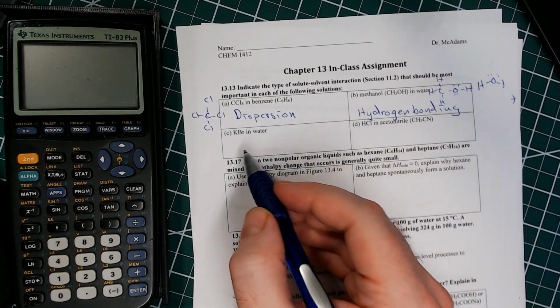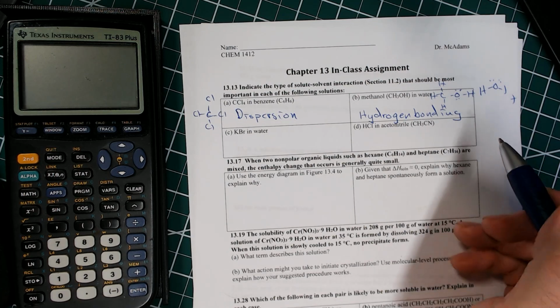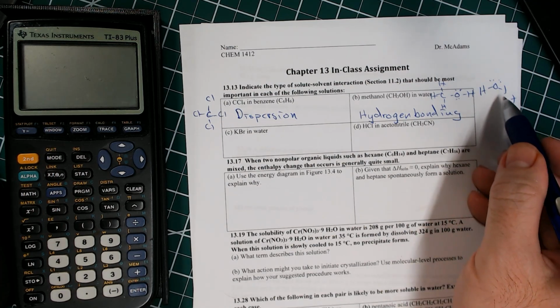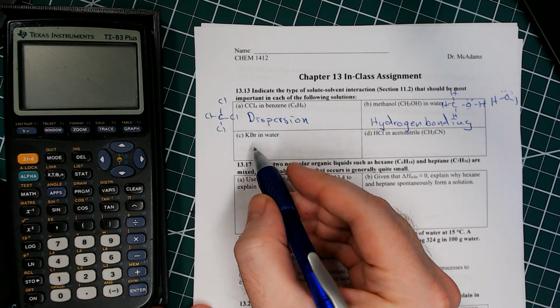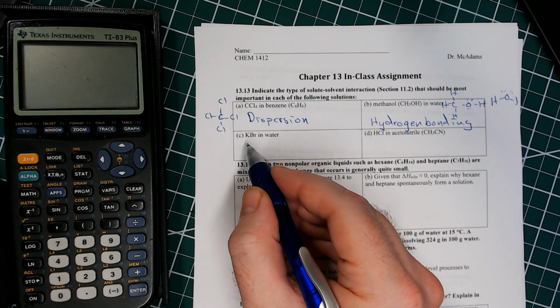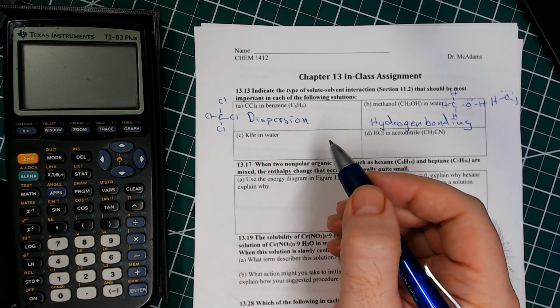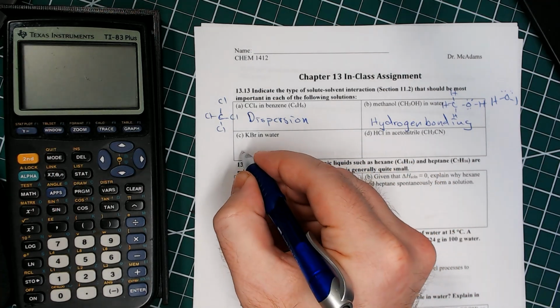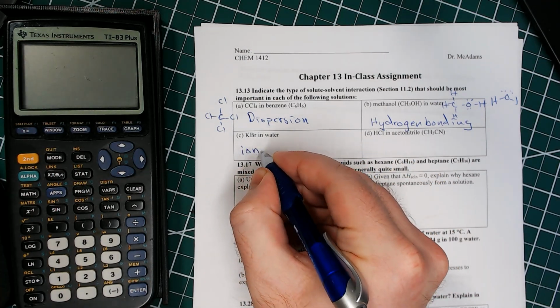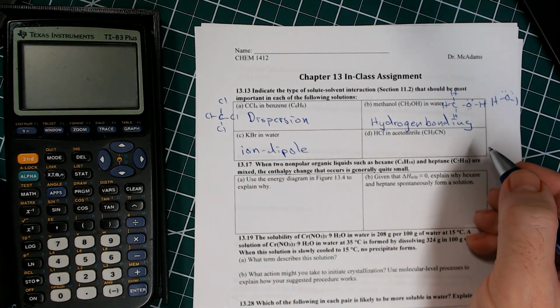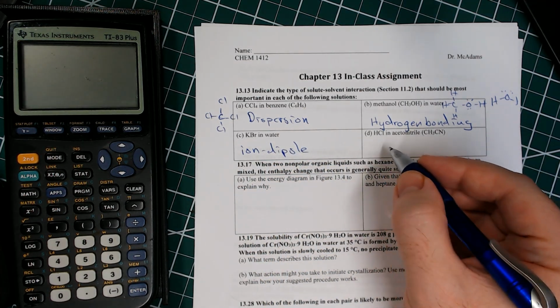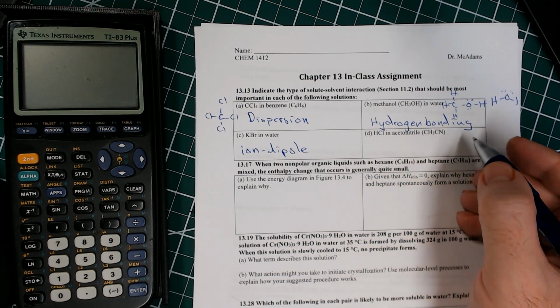All right, for our next one, KBr and water. I'm not even going to draw this out. We already know what the water looks like. But for KBr, that's an ionic compound, and when it dissolves in water, the most important interaction there is going to be ion-dipole. So ion-dipole. And then finally, here we've got HCl and acetonitrile.